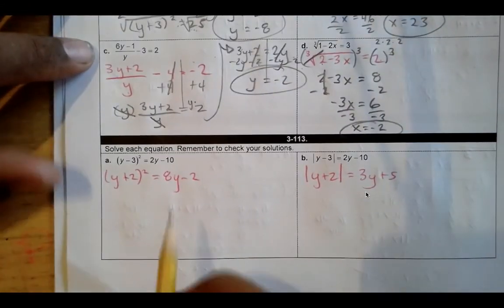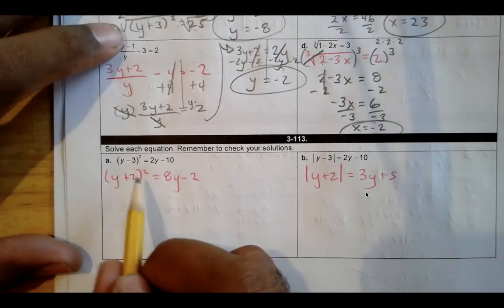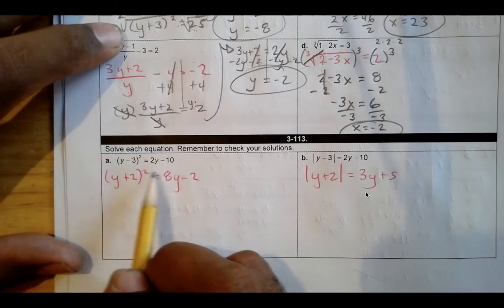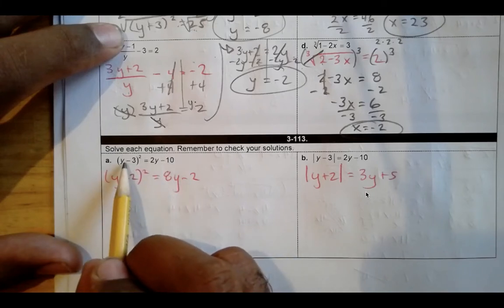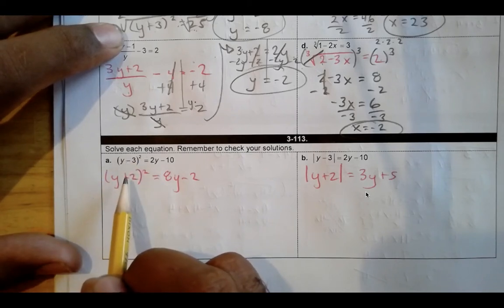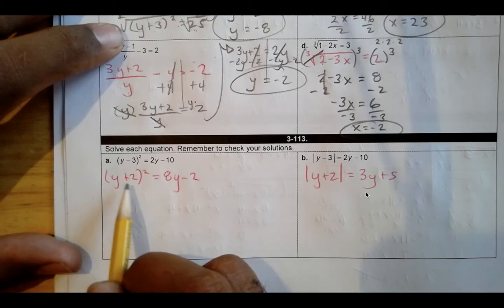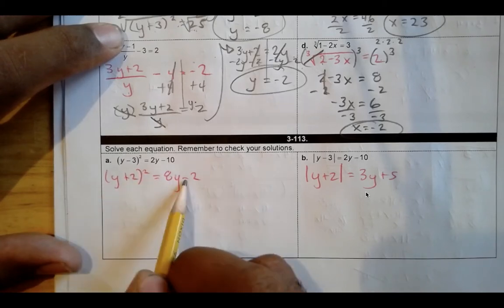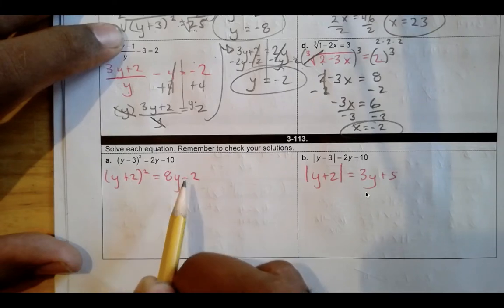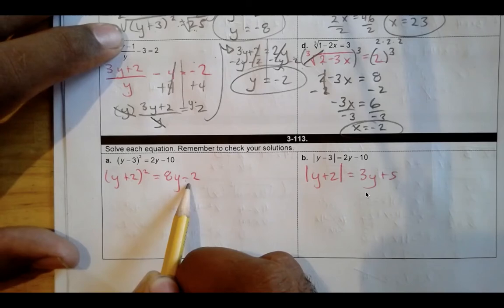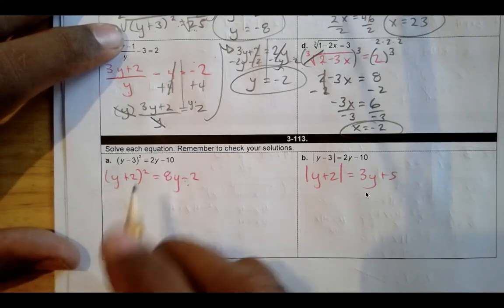Okay, here's the last couple problems here. Now, with these types of problems, when you have basically this, you need to solve for y. What we want to do here is that we can square root. We could square root y plus 2, but then I end up with the square root of that. And there's not much I can do with the square root of 8y minus 2. So the best thing to do is just expand this out.